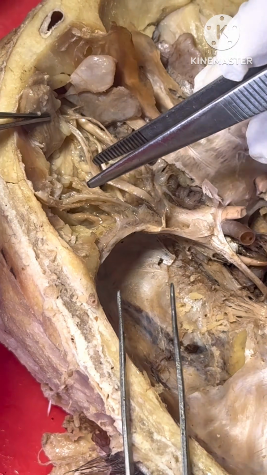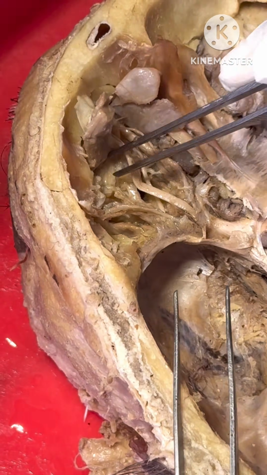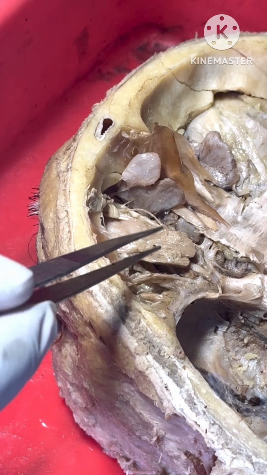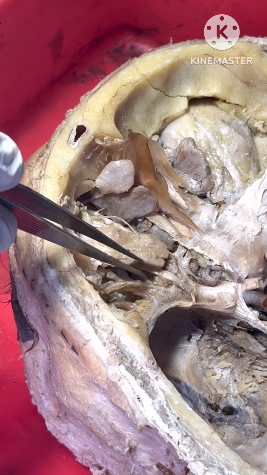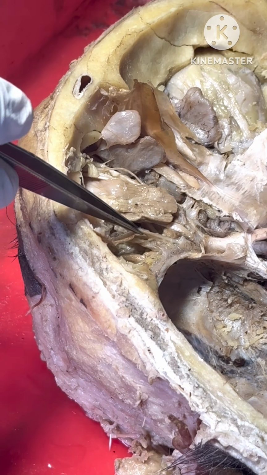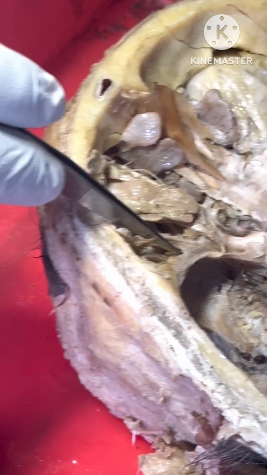The inferior rectus and the inferior oblique, we will dissect from the front and then show it to you. The dissection of the orbit gets completed when we show you the inferior rectus and the inferior oblique muscle. Along with that, we will try to show you one ganglion, which is the visceromotor ganglion.